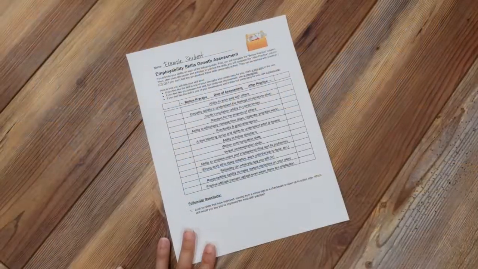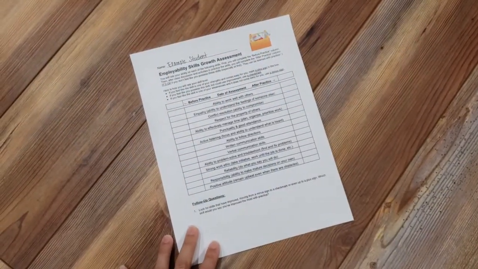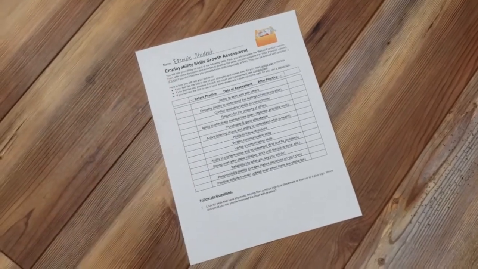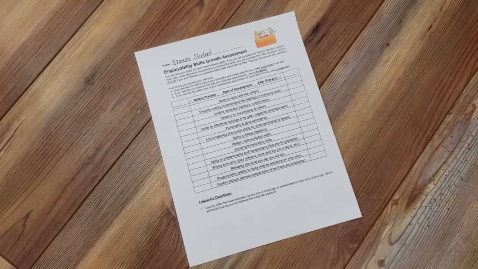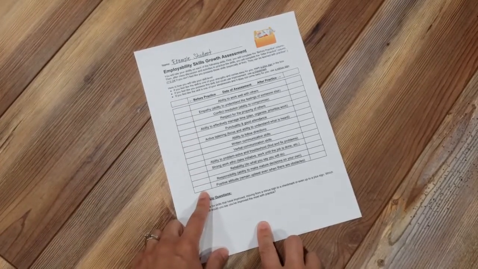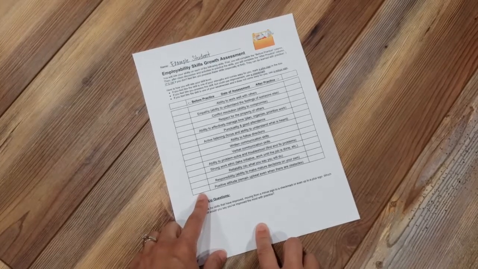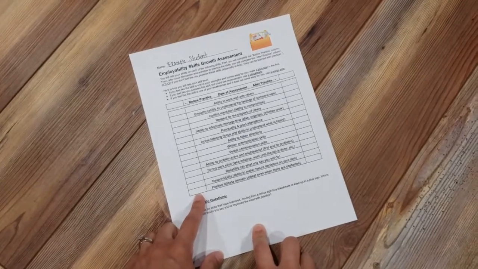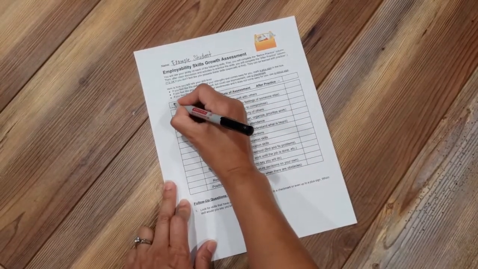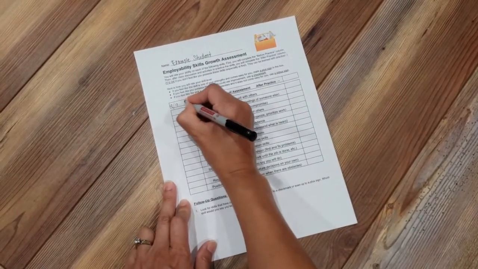They will help them with school, jobs, and even personal relationships. Once I explain this and have the initial buy-in as to why they should care about fostering their skills, I have them complete the Employability Skills Growth Assessment. This is a free download, and I will link it in the description below. At the beginning of the course or unit, students fill out only the before practice column. The idea is that students will self-assess just as they are starting to learn about these skills.